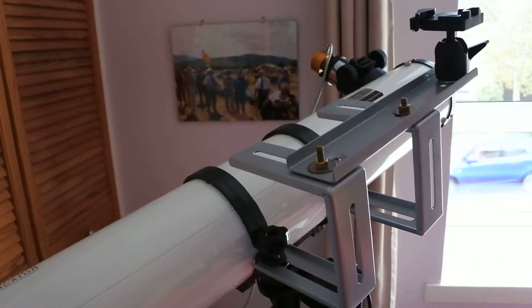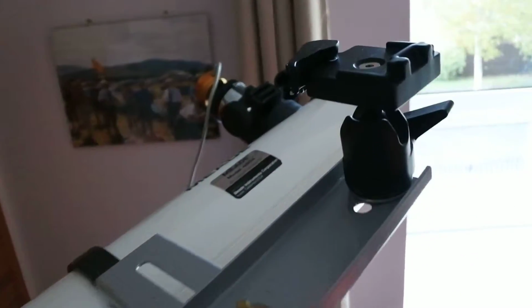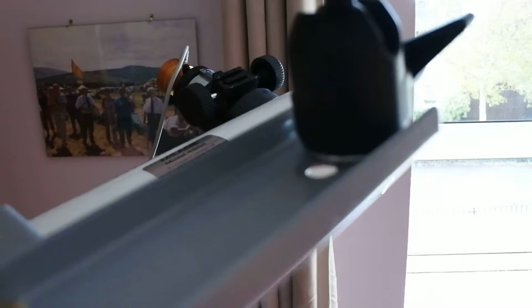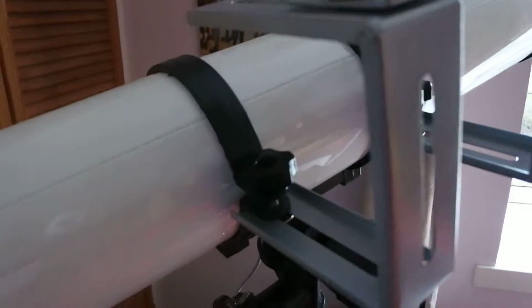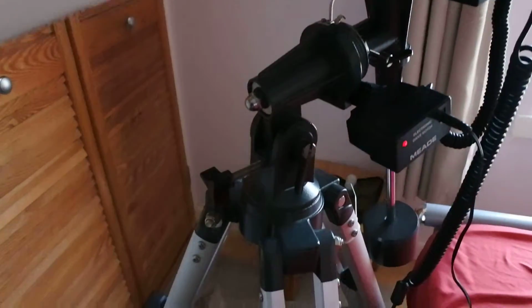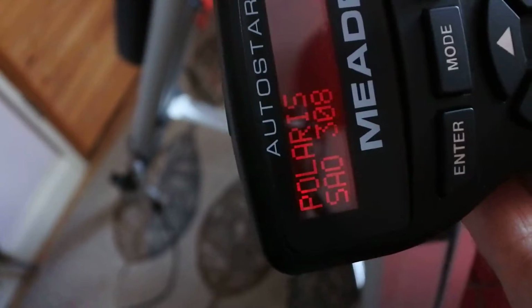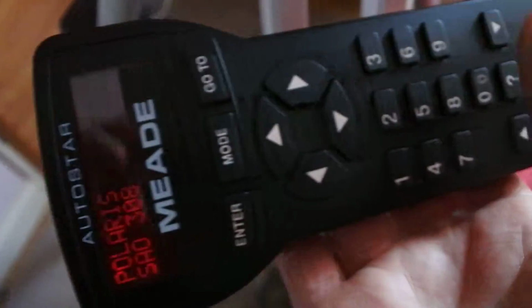With my modified mount, so that I can mount a camera on it. You can see the tripod ball mount mounted to the front of it. It's basically a handset, which I'm not using obviously because I'm controlling it from the computer, but it can be controlled from here if I want.